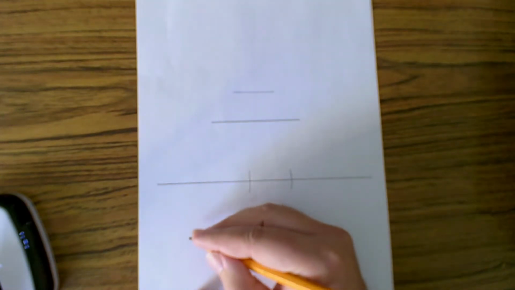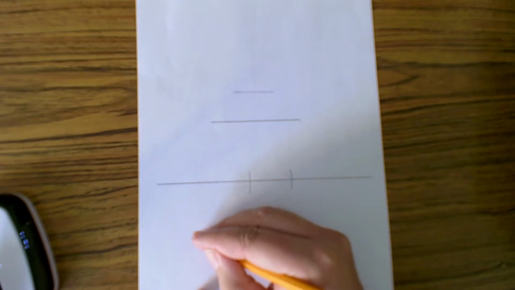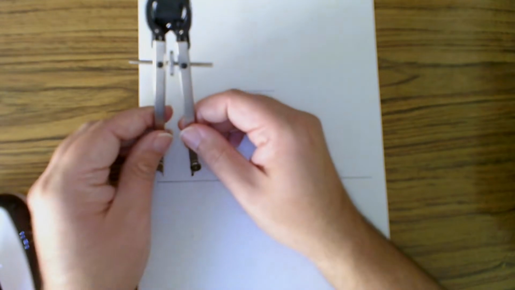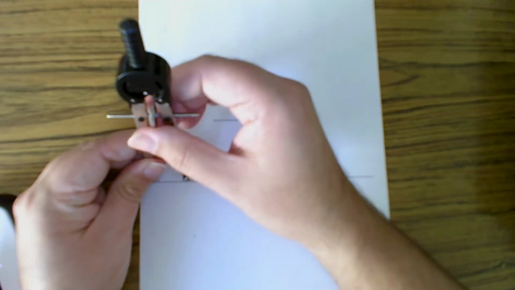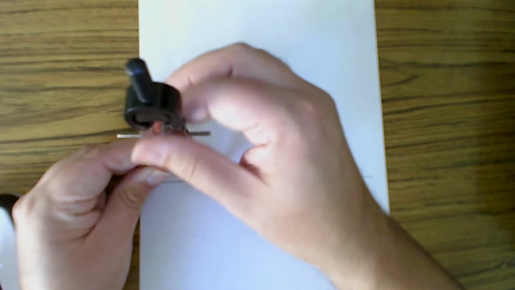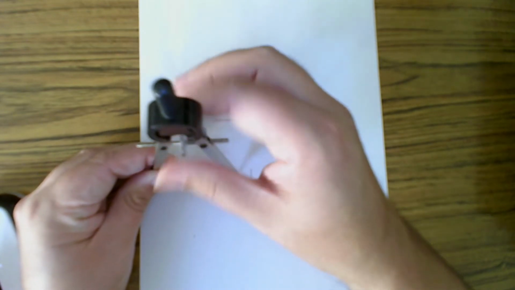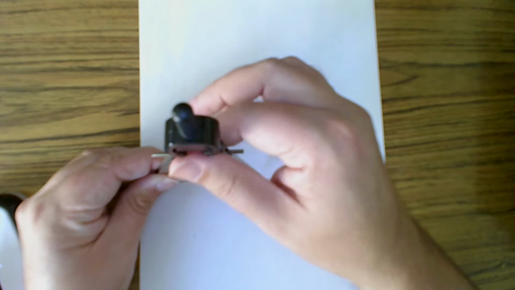And now, finally, we make a point somewhere else on the paper, and now we copy the line segment. So we put our point at the beginning of the line and adjust our width all the way to the other one.